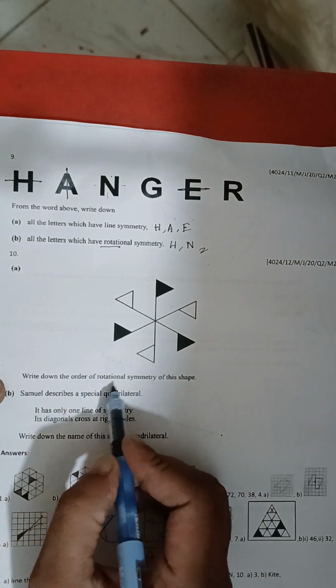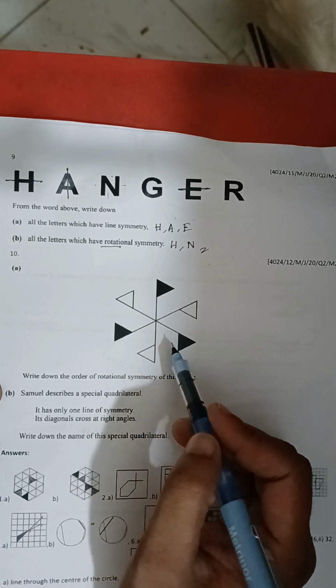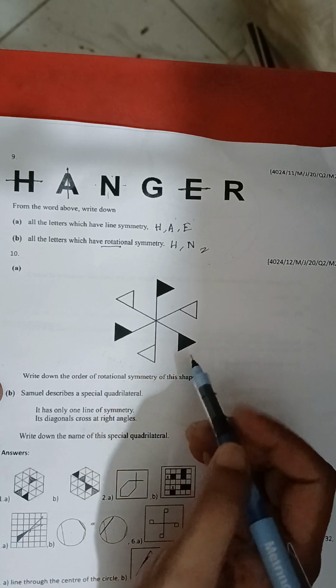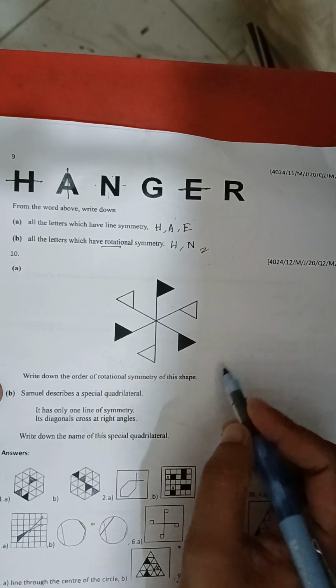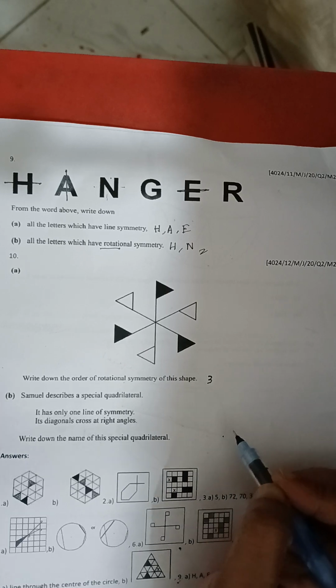Write down the order of rotational symmetry of this shape. How many rotational symmetries does this shape have? If I rotate this one 3 times, I will get the same shape, same result. So the answer is 3. Okay.